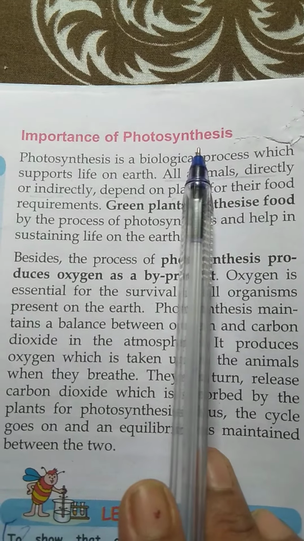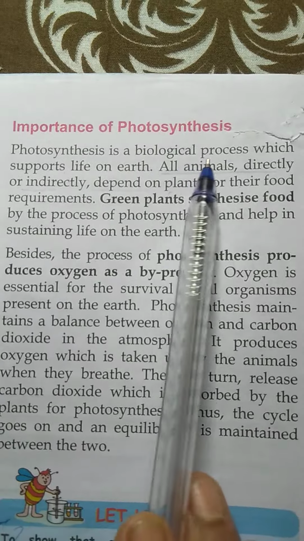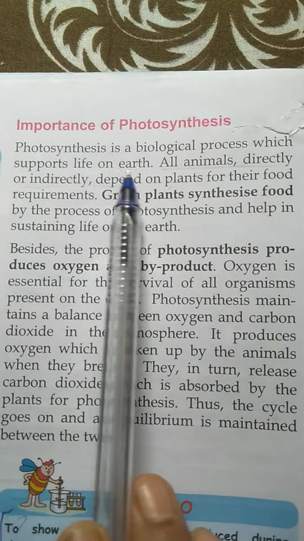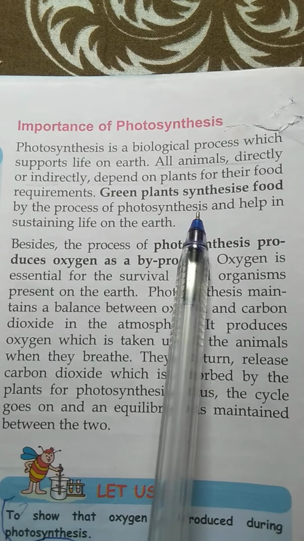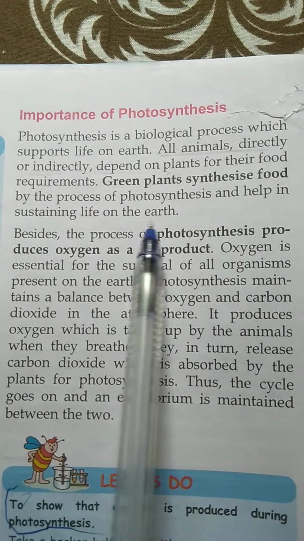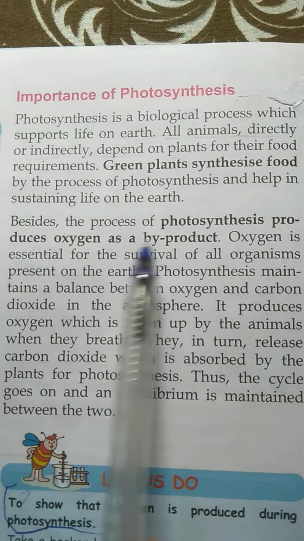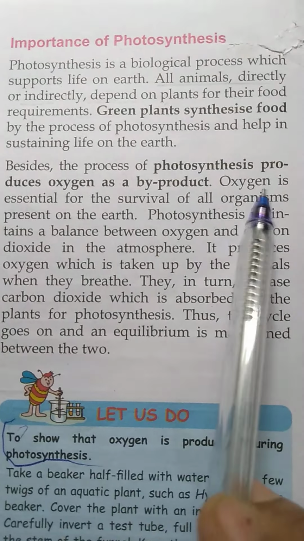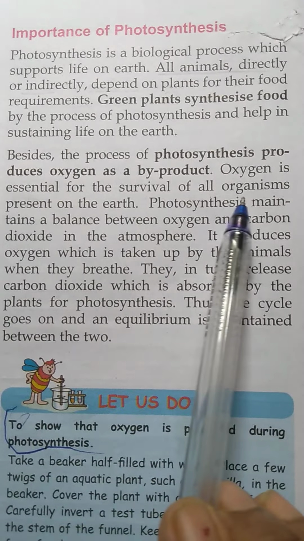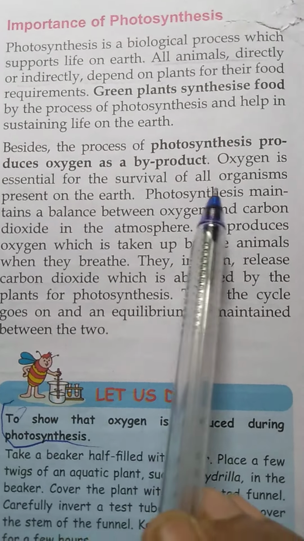Next comes the importance of photosynthesis. You can write pointwise that photosynthesis is a biological process which supports life on earth. Green plants synthesize food by the process of photosynthesis and help in sustaining life on earth. Besides, photosynthesis produces oxygen as a byproduct, and oxygen is essential for the survival of all living organisms.